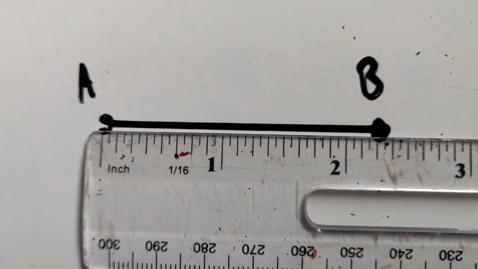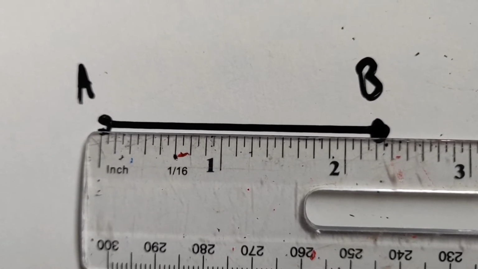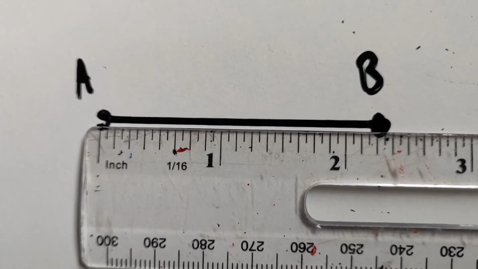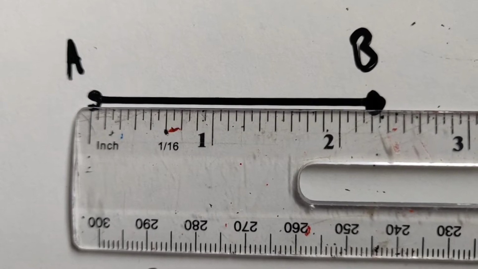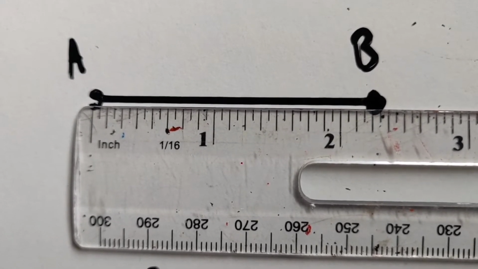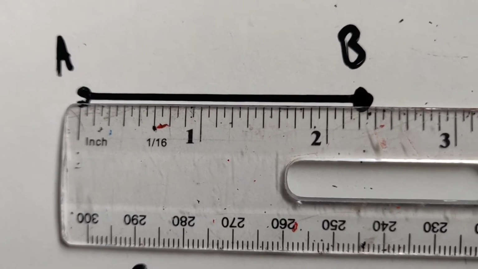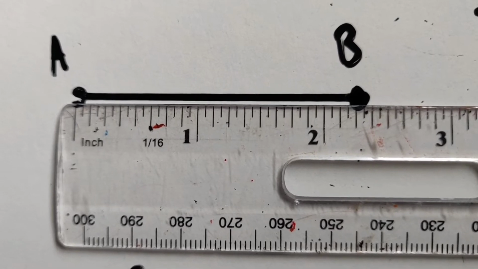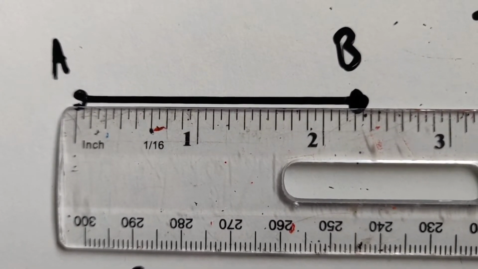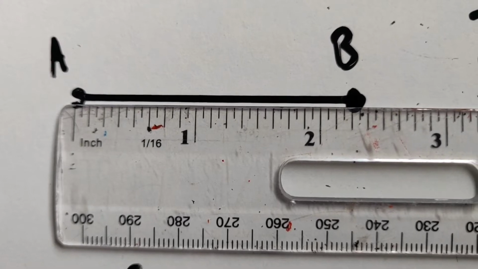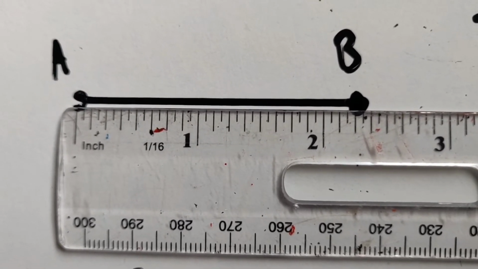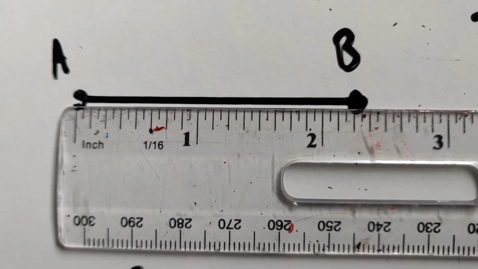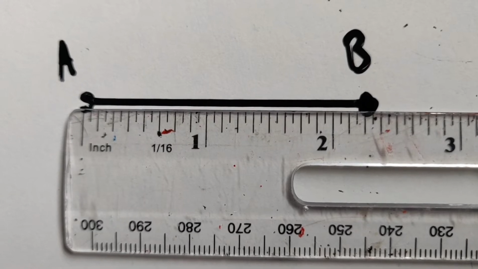And because a line segment ends at a point on each side, we could measure it with a ruler. And without going into the exact measurement here, we can see that line segment AB is more than 2 inches, but less than 3 inches. And I want you to remember this right now. So we're measuring the length of this line segment with a ruler, but we measure other things with other tools. Like if I wanted to measure how much I weigh, I would go on a scale and see how many pounds I am.